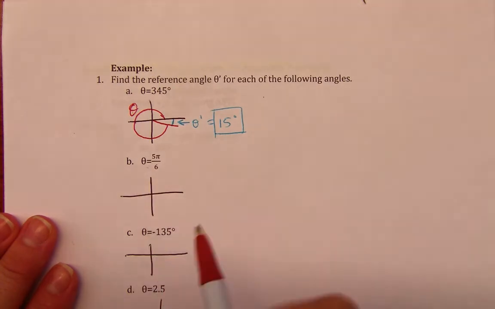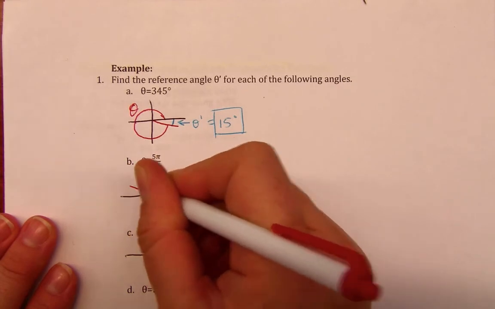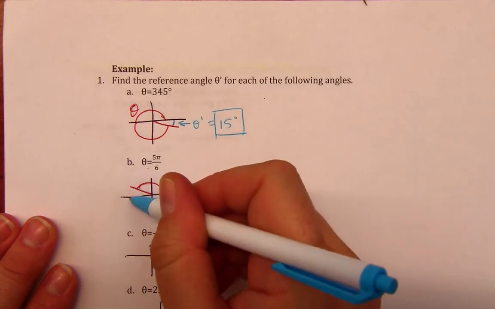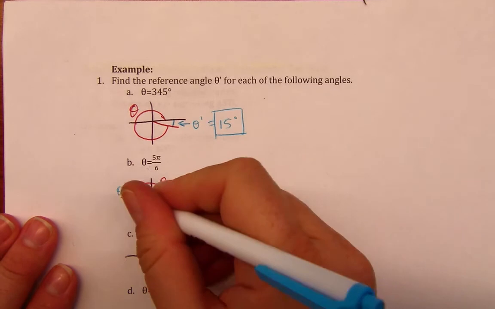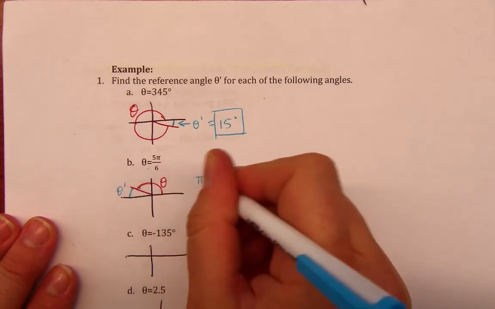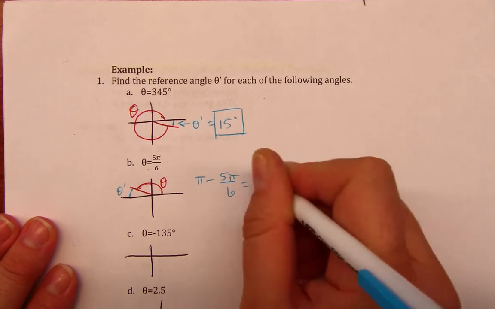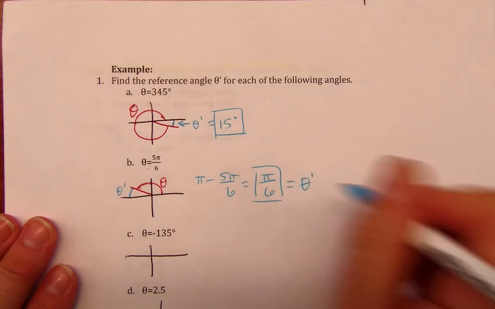We have theta here, 5 pi over 6, which, because it's on our unit circle, we know exactly where that's at. So that's our theta. And then terminal side to the x-axis, this is going to be theta prime. And this is pi. Pi minus 5 pi over 6 gives us pi over 6. Okay, so that's our reference angle.